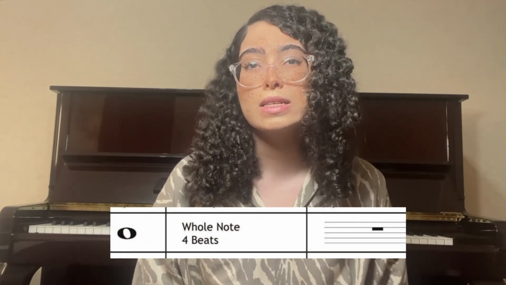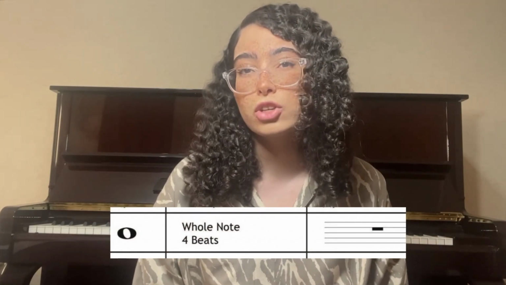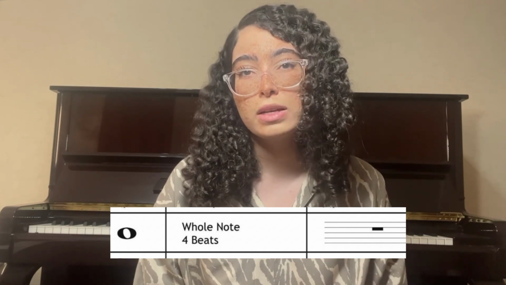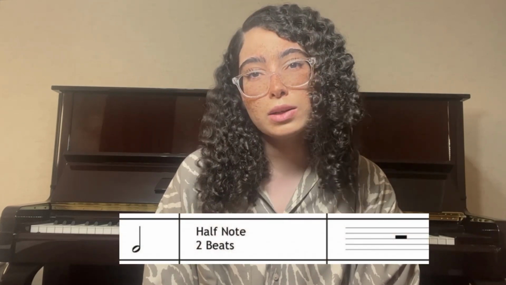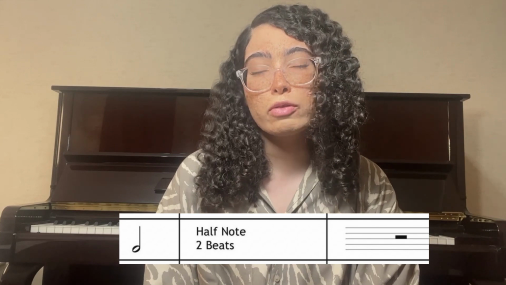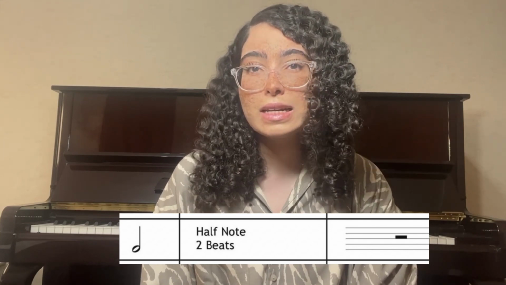Number 1 is whole note. A whole note is a single note that covers the entirety of a 4-beat measure. It contains an open note head with no stem. Number 2 is half note. A half note is a single note that covers half of a 4-beat measure. It contains an open note head with a stem.